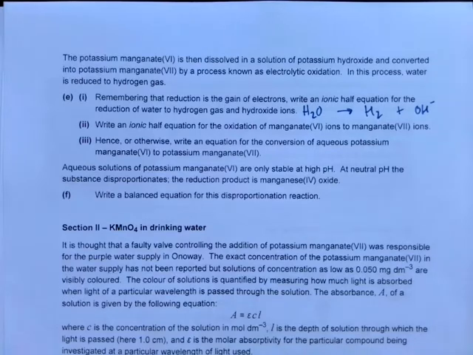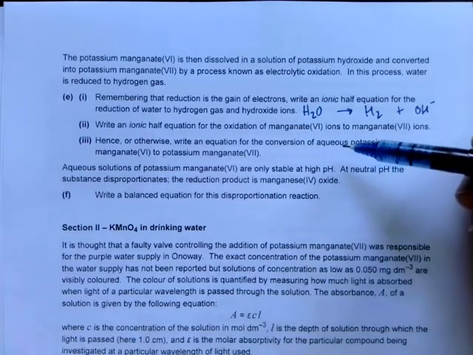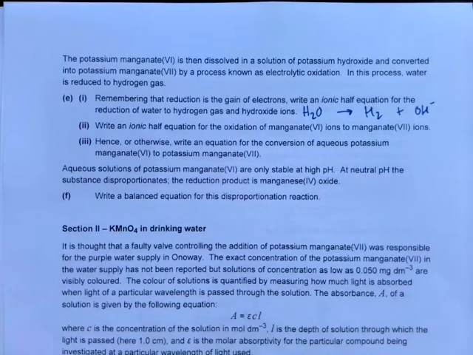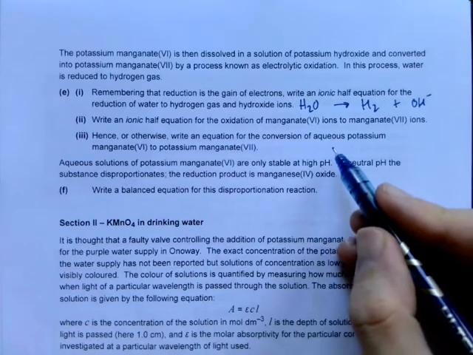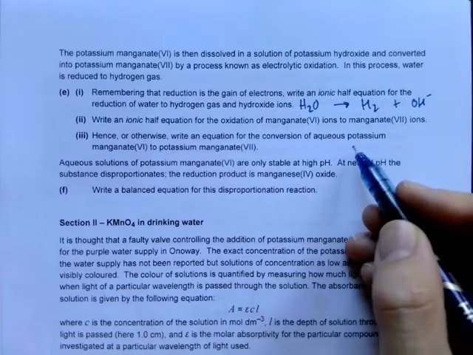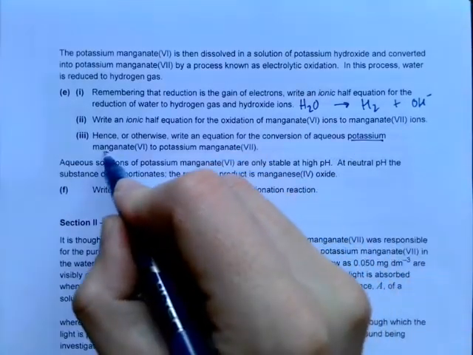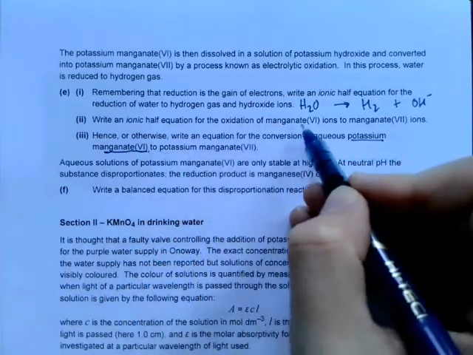Once you've done that, you can have a go at putting them together to give you your overall equation. It is worth remembering that here it's asking you the conversion of potassium manganate 6, whereas your ionic equation is just for the manganate 6 ion.